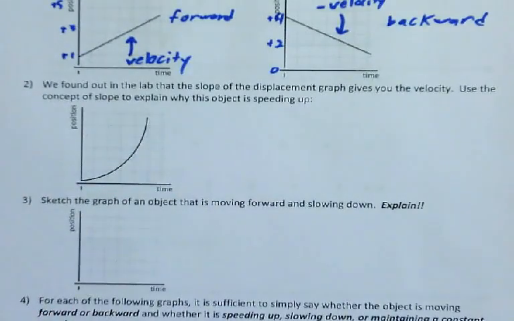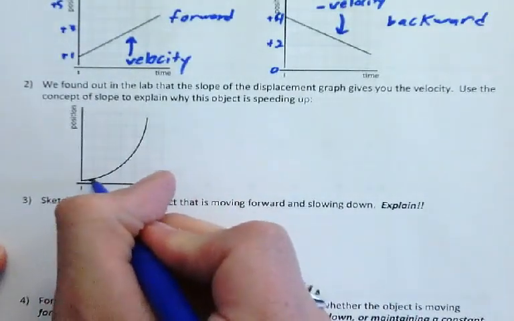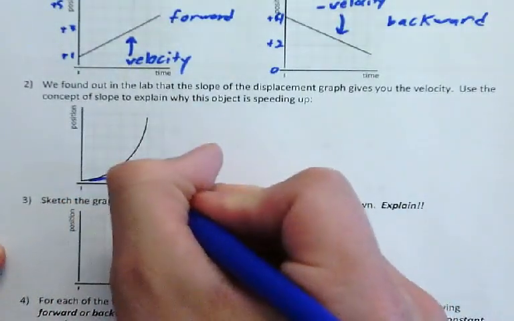How do we know from this slope that it's speeding up? Again, take 10 seconds, think of an answer. How do we know that this object's speeding up? Just by looking at it. Yeah, the point that it started at is like the one where it's at now is like higher than where it was.